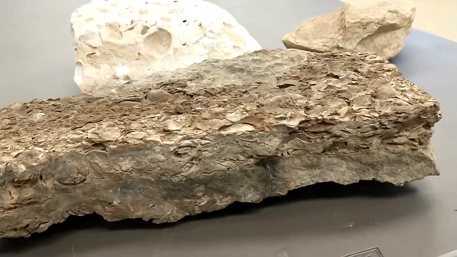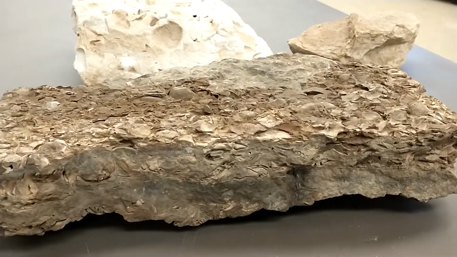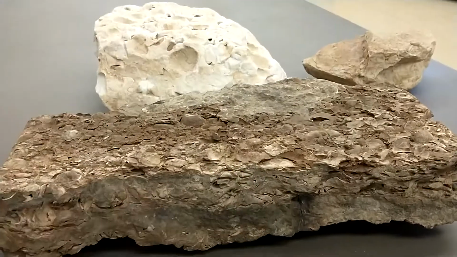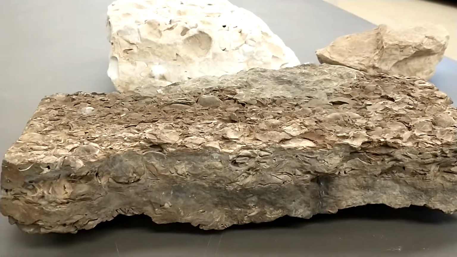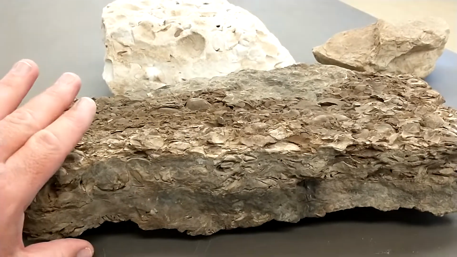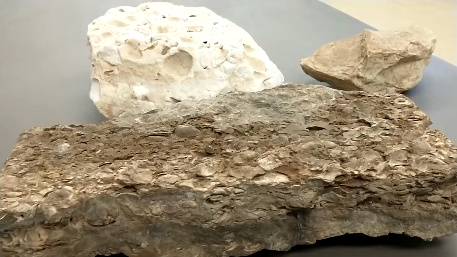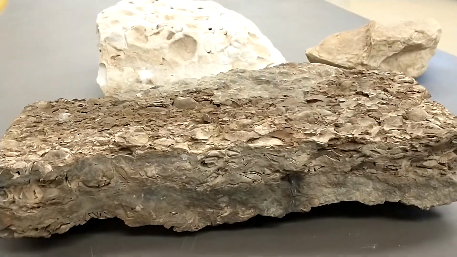A very long time ago, living things or even plants or minerals from earth kind of settled to the bottom of water, maybe lakes or old ocean beds. And when that water dries up, the things at the bottom start compacting together and they stick together and form these types of rocks.